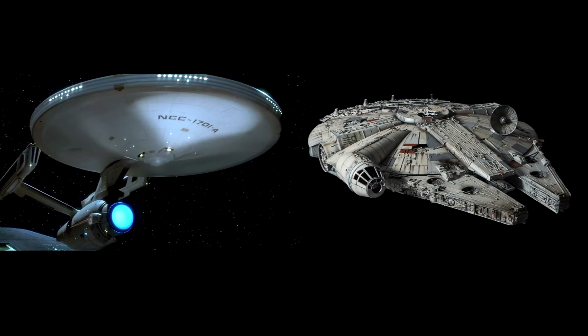However, if we compare that with the second mostly grey spaceship on the right, the Millennium Falcon, you can probably guess where I'm going with this analogy, but this ship is run by a crew of 2 and a crew of smugglers. They don't have much time for cleaning it. They don't have much time for repairing it.